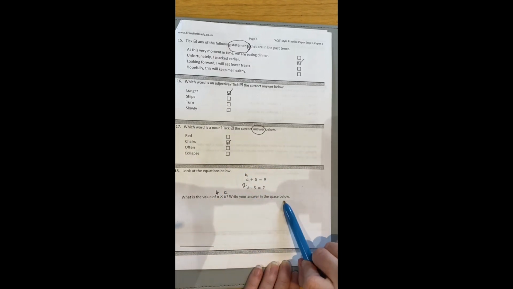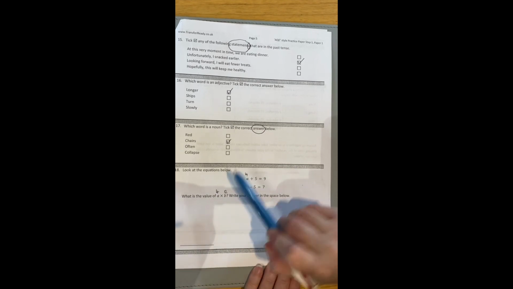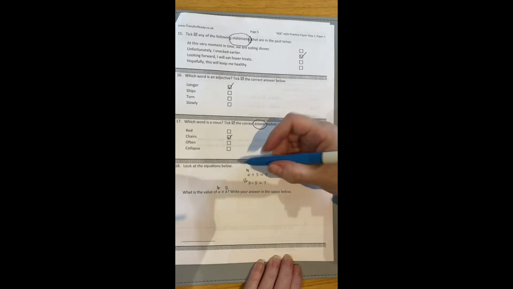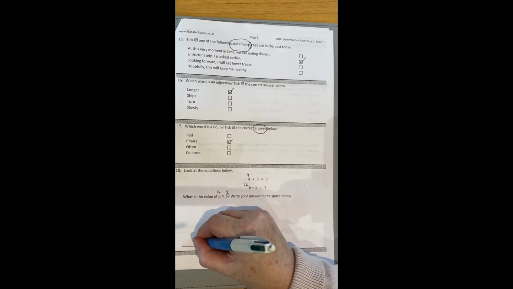Now we have to work out the answer. So 4 times 12, you know that from your tables. Or if you can't work it out that way, you can do it as a sum. 4 12s are 48.